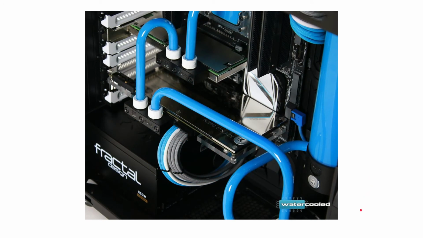Now, liquid cooling uses supercooled water through these pumps and these coolers to pump through special plates that mount directly to your components to keep them cool. And this is really specialized equipment. You're really going to spend a lot of money to get a system water cooled.